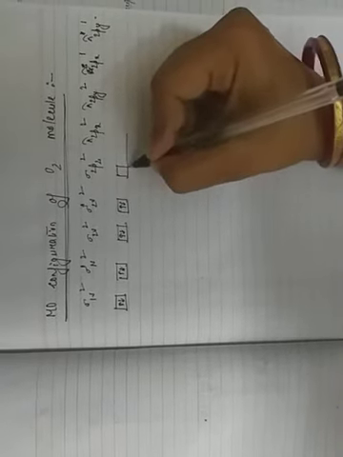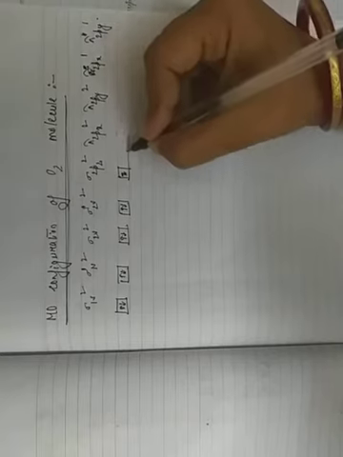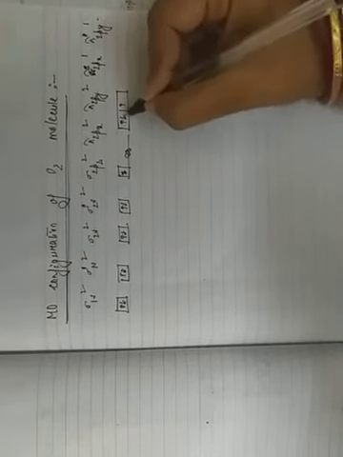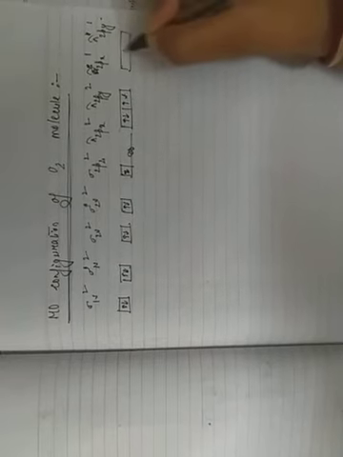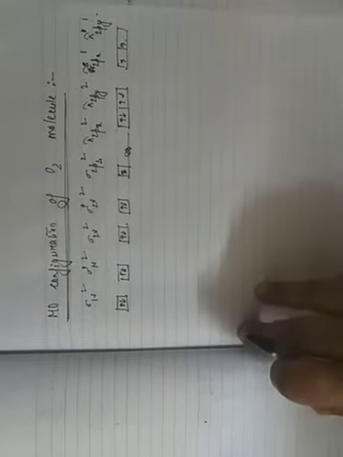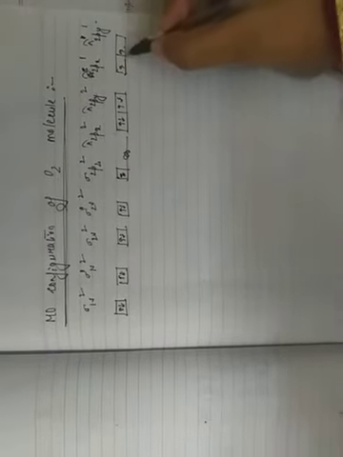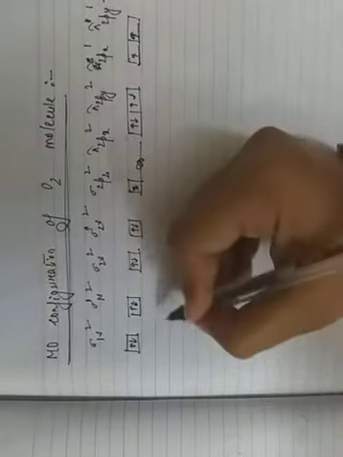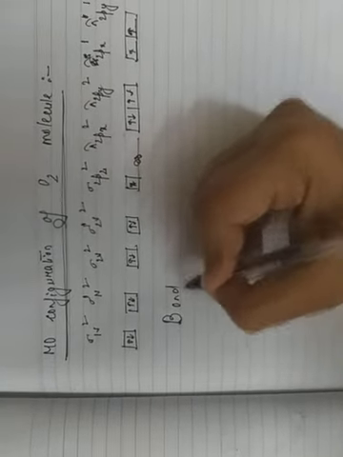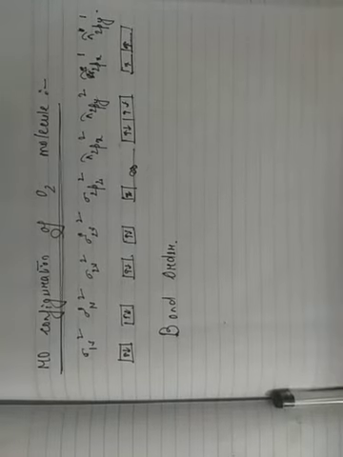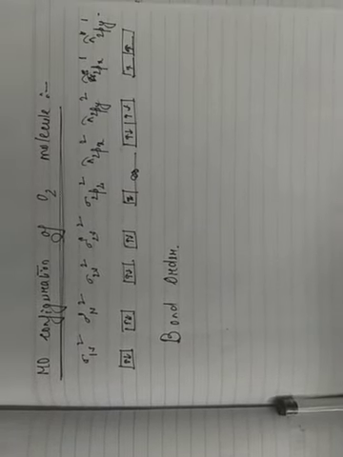This is sigma. This pi would be filled like this according to Hund's rule, and the anti-bonding pi would be filled like this. Since the anti-bonding pi contains unpaired electrons, oxygen is paramagnetic in nature. While finding the bond order, we do expect that between the dioxygen atoms we have a double bond.